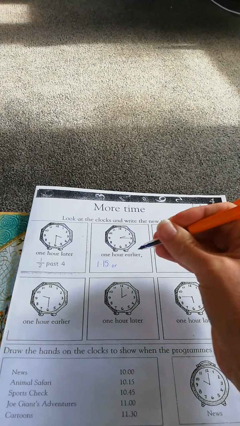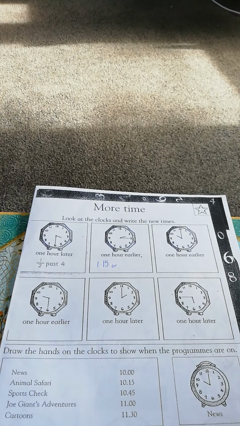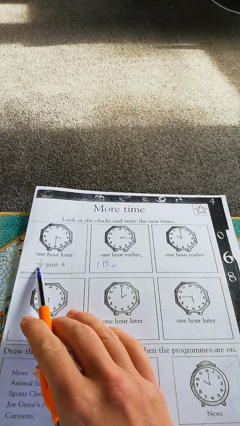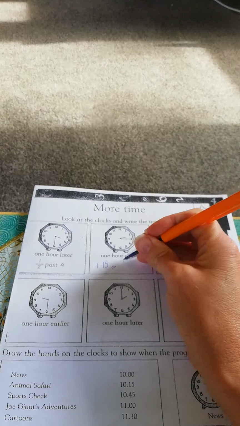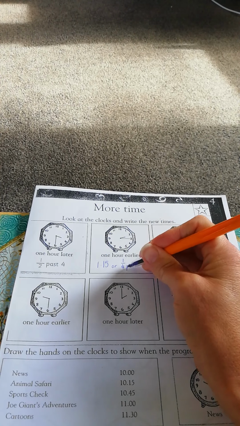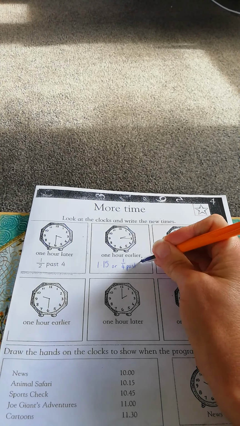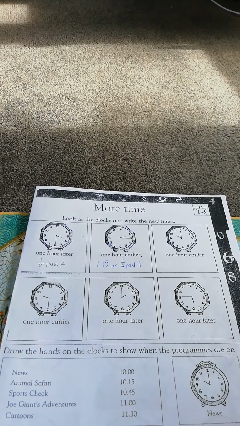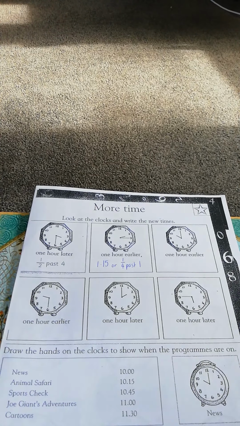or quarter, and remember how to write that as a fraction. Here's half, 1/2, and quarter is 1/4. It is 1:15. If you're a super duper thinker, you can do both of those answers and be even more clever.